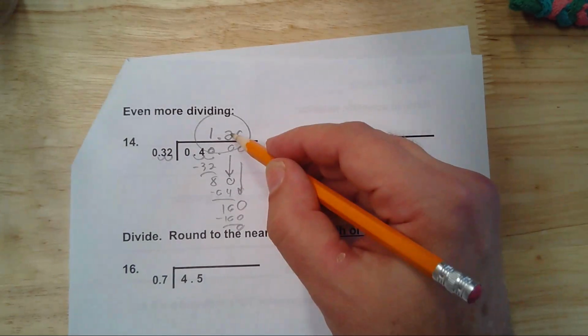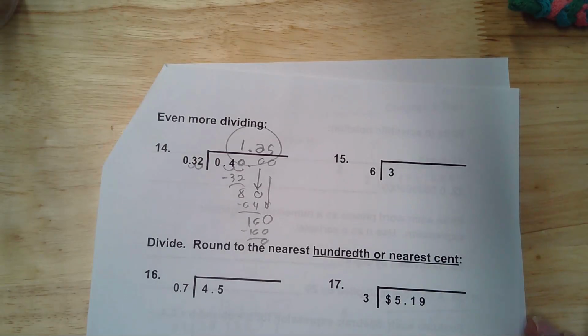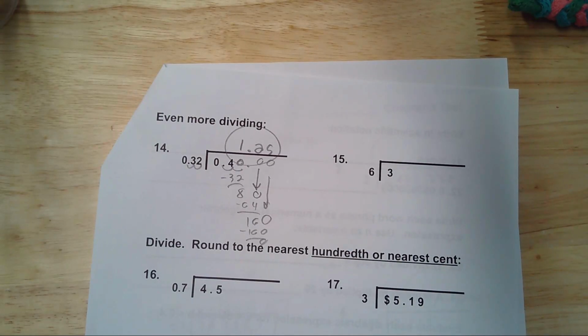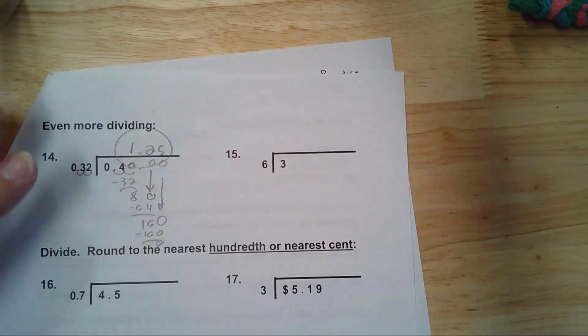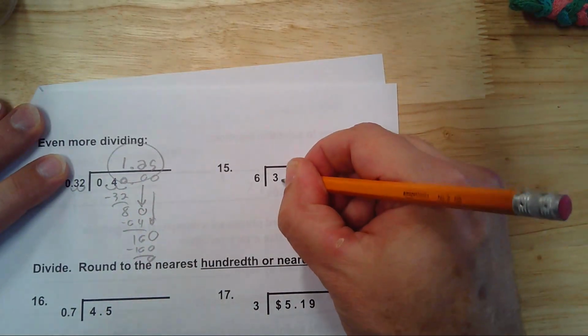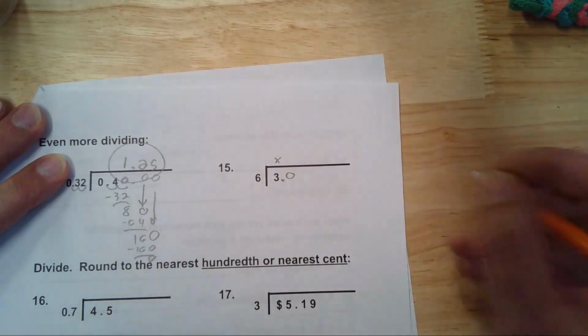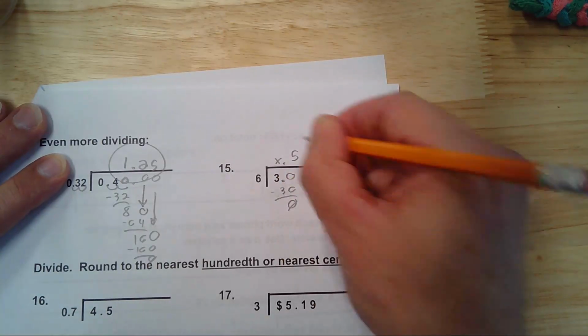But if I did 1 and 25 hundredths times 32 hundredths, that's 4 decimal spots. By the time you got done, you'd have 0.4000. 1, 2, 3, 4. There's where you would be, right back to where you started this thing. 6 into 3. It's not 3 into 6. So 6 doesn't go into 3 at all, but 6 goes into 30 5 times. Done. 5 tenths.